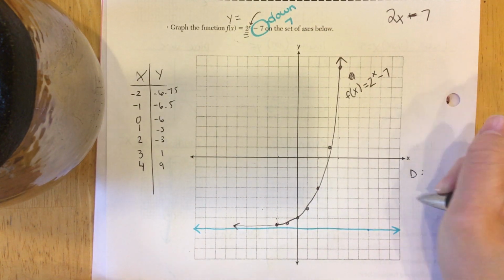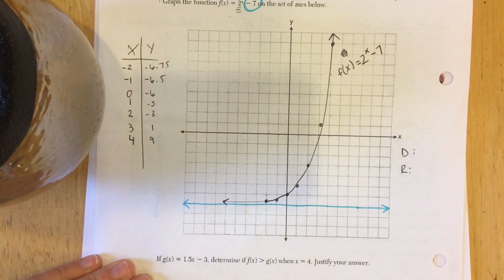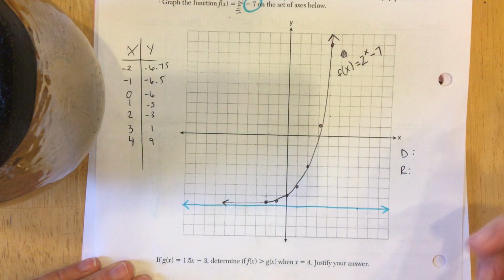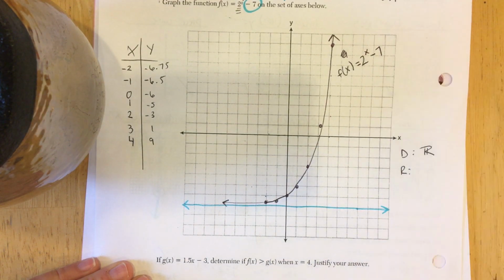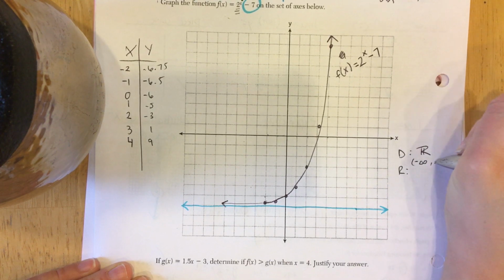Let's talk about domain and range. This is a bonus if you're watching the video. Miss May's giving extra work, of course. Okay, my domain from left to right is arrow to arrow, so it's all reals. We can show it like that, or -infinity to +infinity.